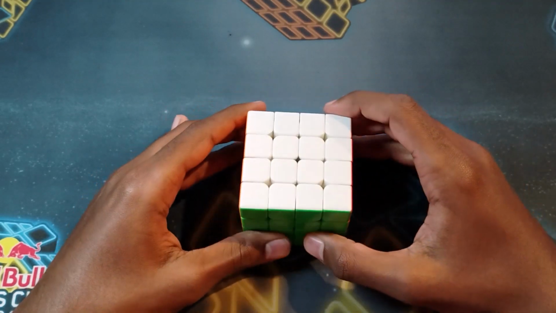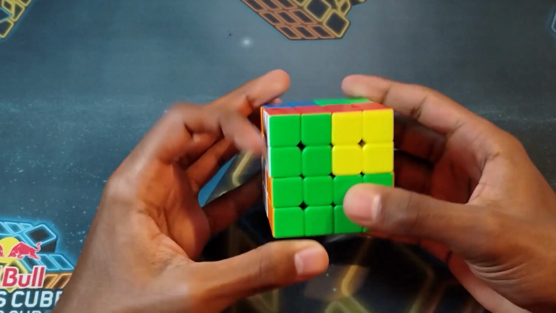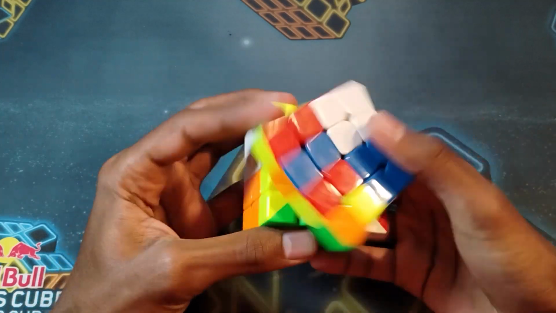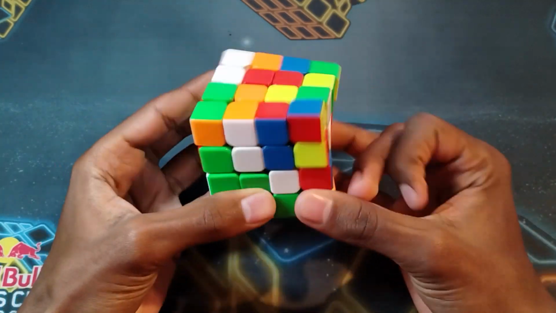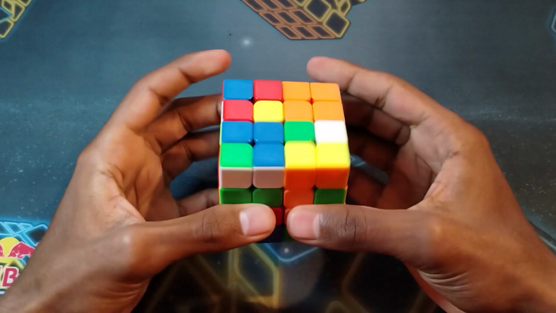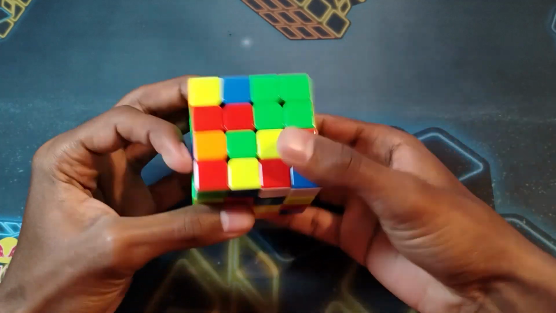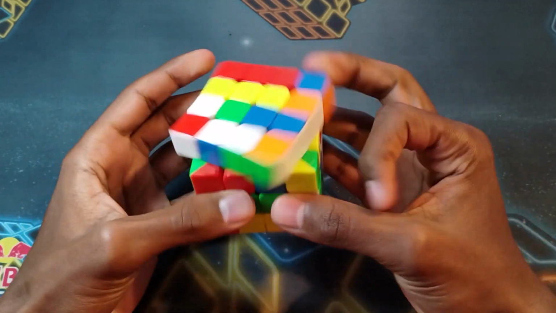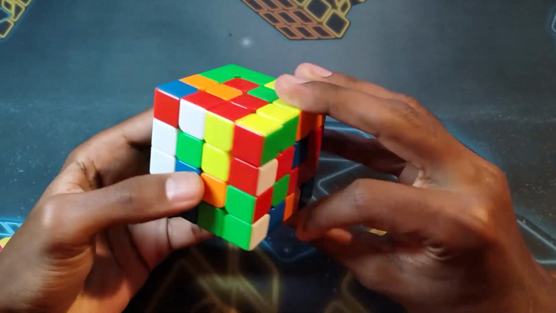So first, let me just scramble this up. Also, while I'm scrambling, I do just want to say that there are some people that use the YAU method on 5x5, but that's a story for another day.